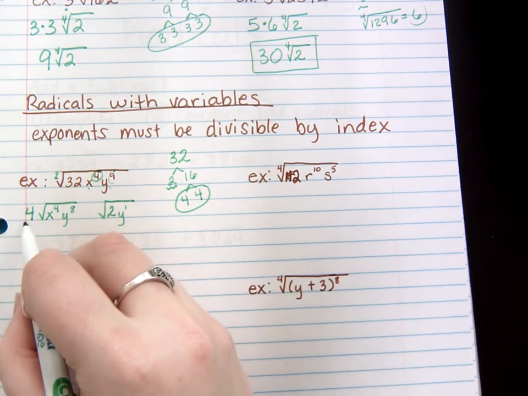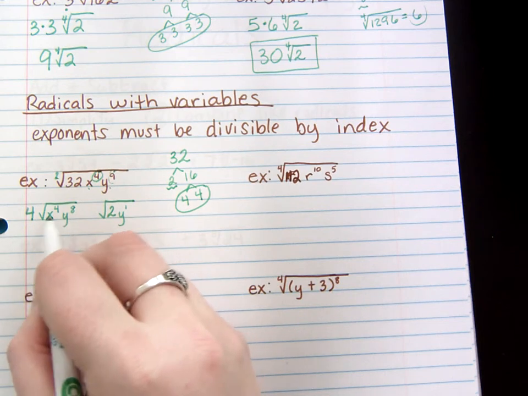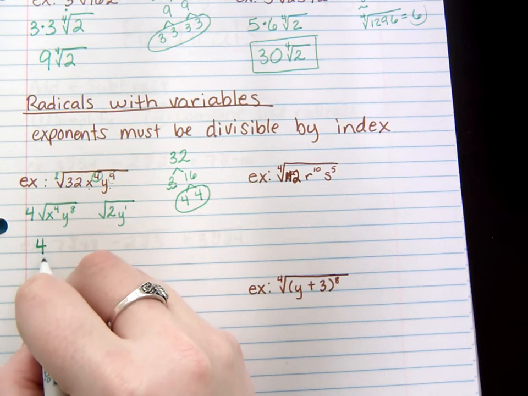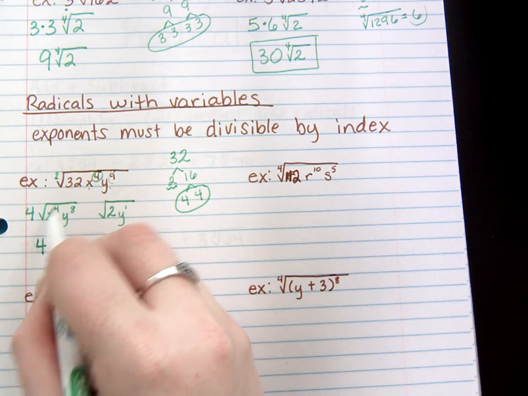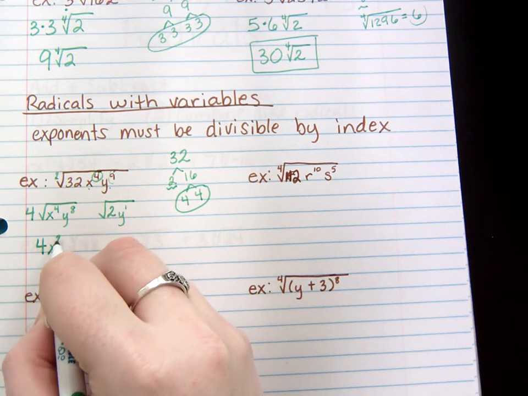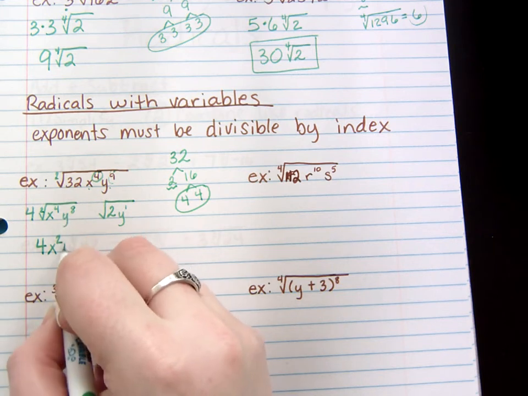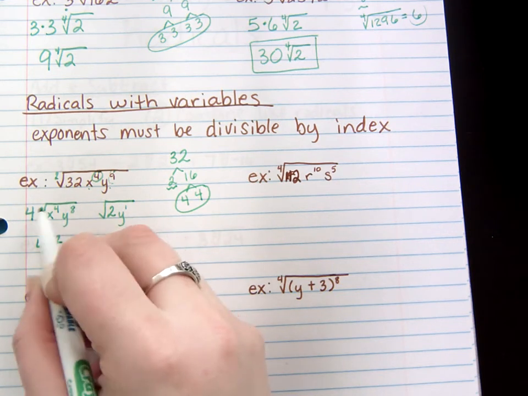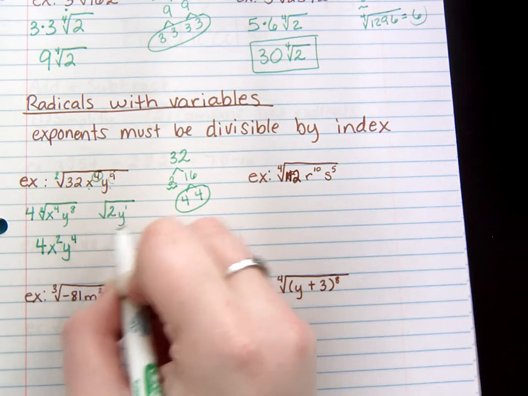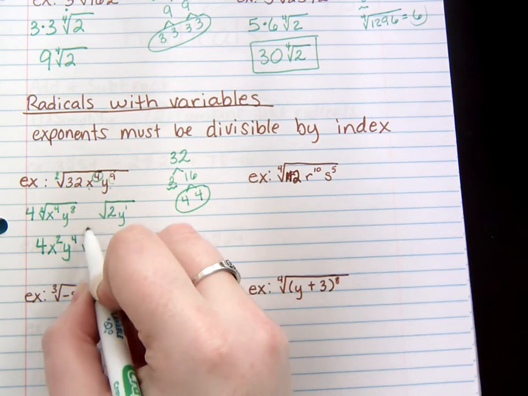So now I'm going to take the square root of my variables. Square root of x to the fourth is x squared because 4 divided by 2 is 2. For the y, I do 8 divided by 2 to get 4, and then this that I could not take the square root of, I'm just going to bring down.